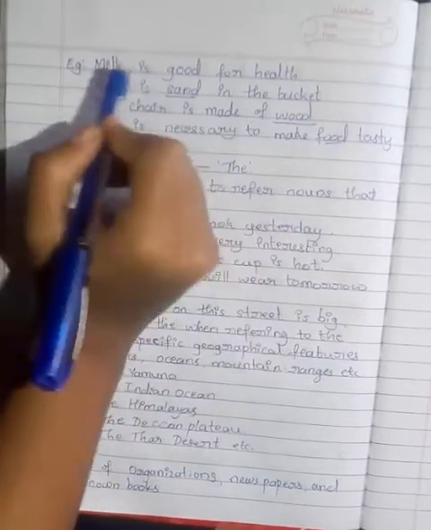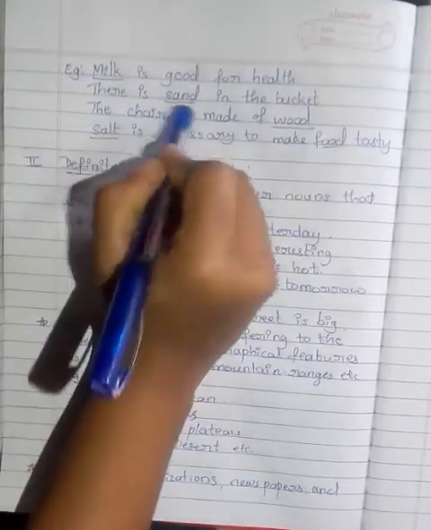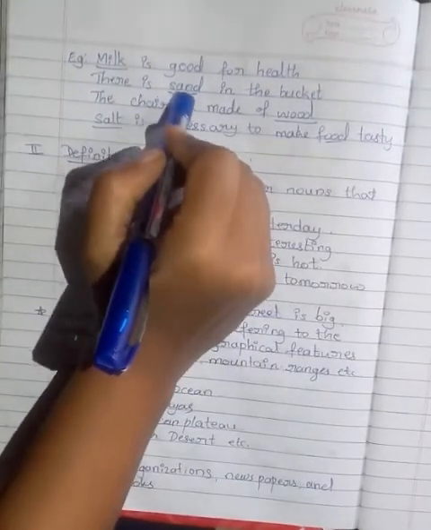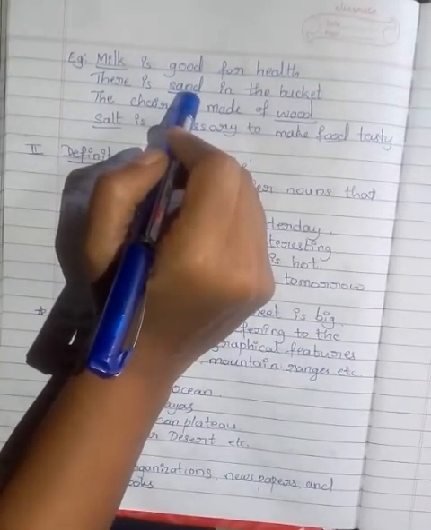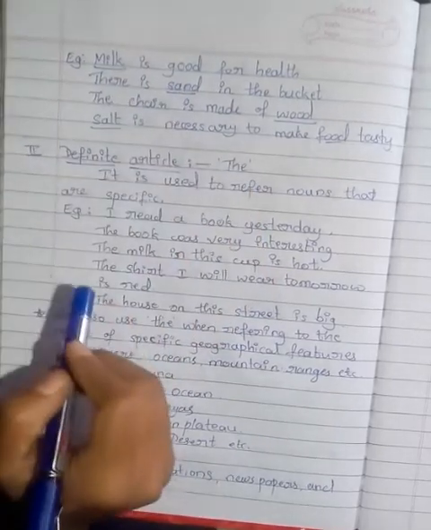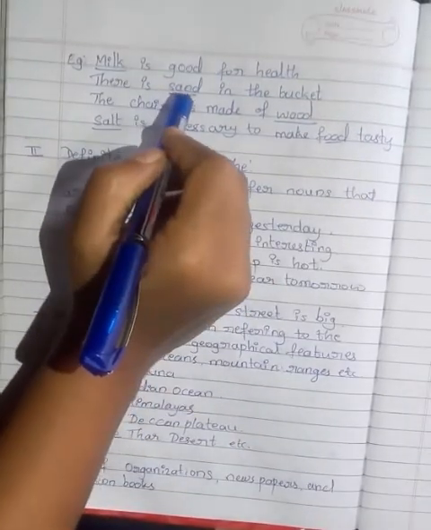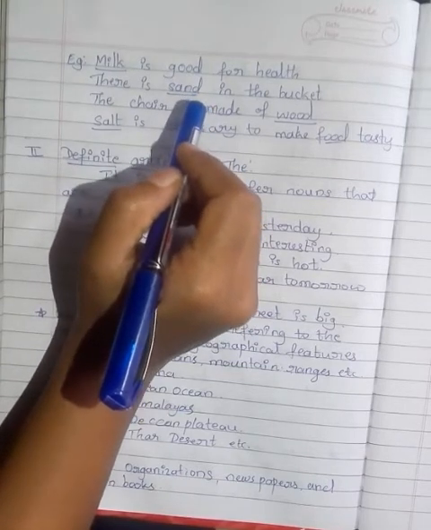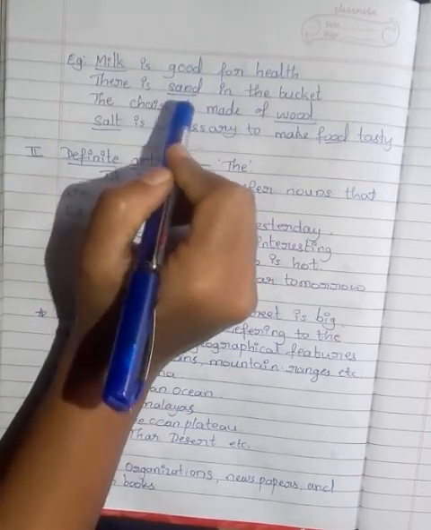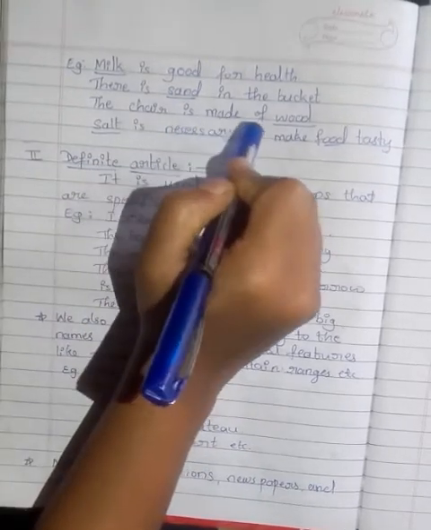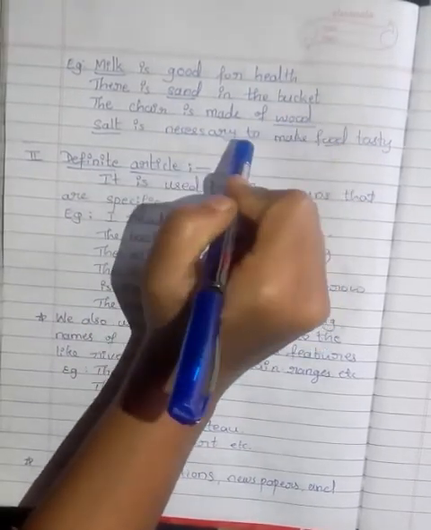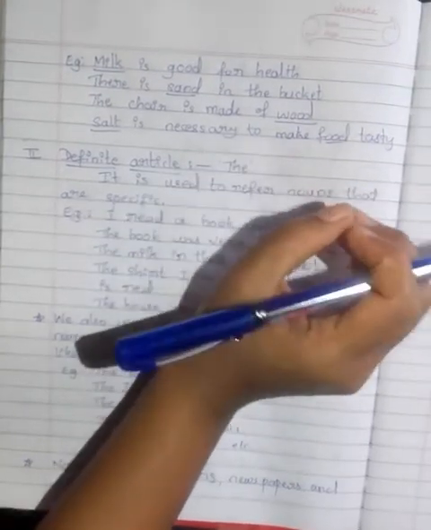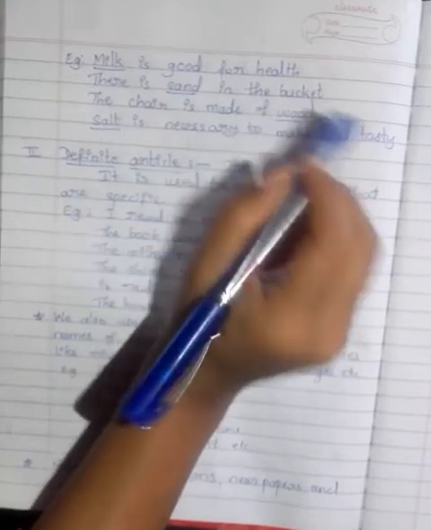Understood, students? Milk. Okay. There is sand in the bucket. Sand is also an uncountable noun, so we should not add an indefinite article for this. The chair is made of wood. Wood is also an uncountable noun, so we haven't used any indefinite article for this.